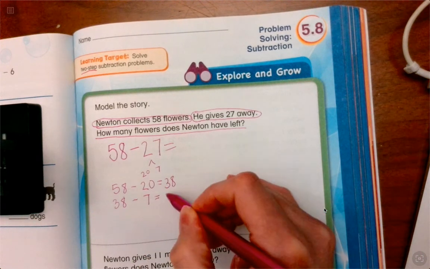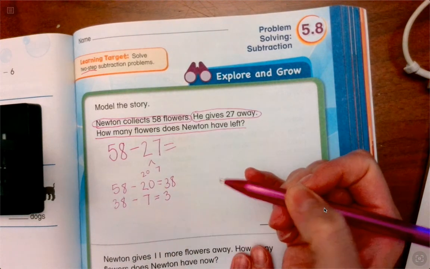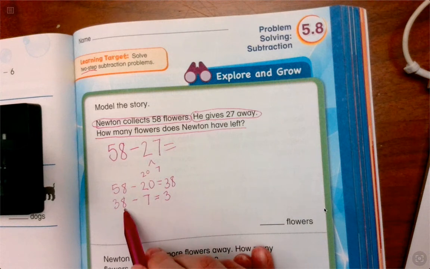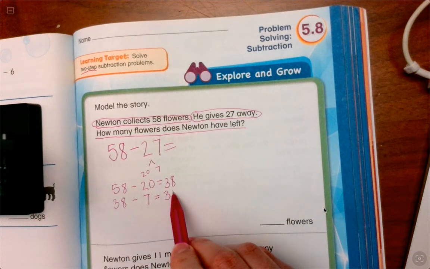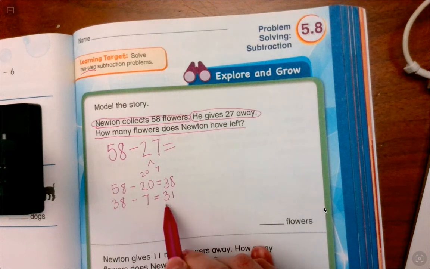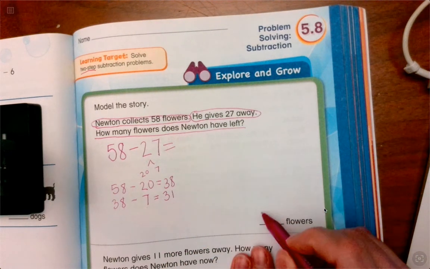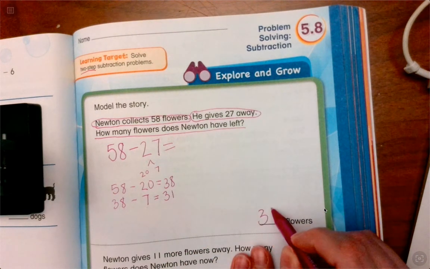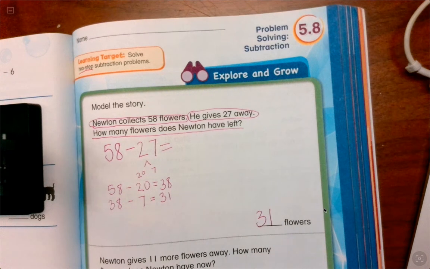I know 30 is going to stay there. And then I know I have my 8 and my 7 in my ones place. And I know 8 minus 7 is 1, right? So here's my answer for the flowers, 31. Newton has 31 flowers left, right?